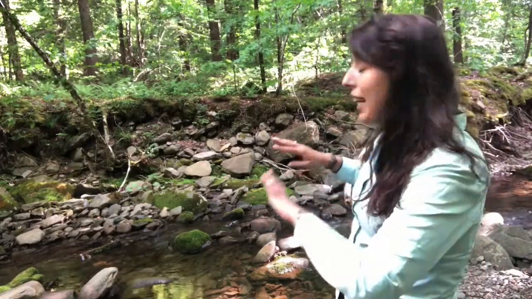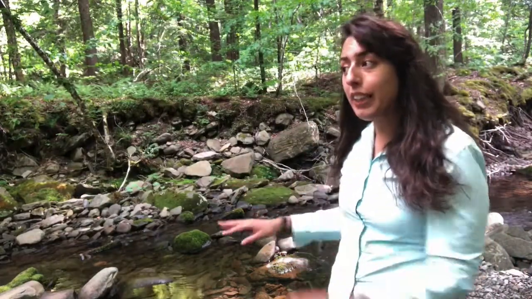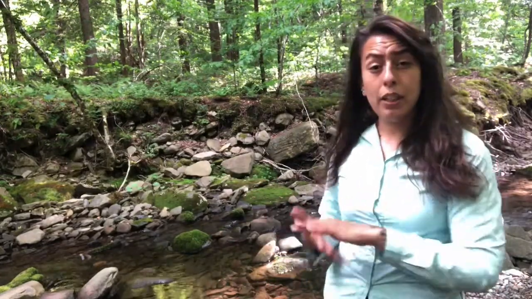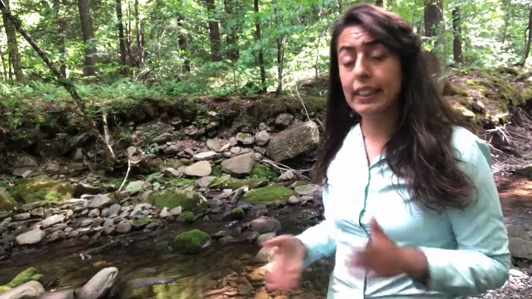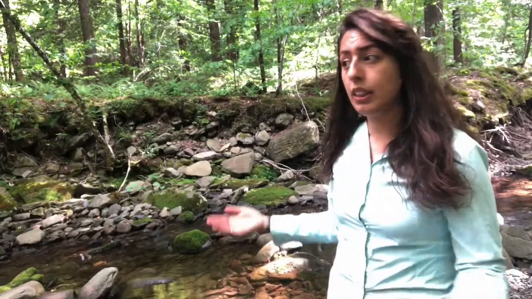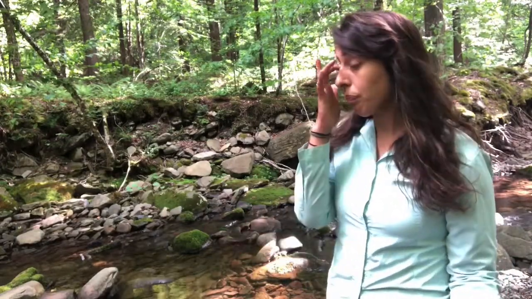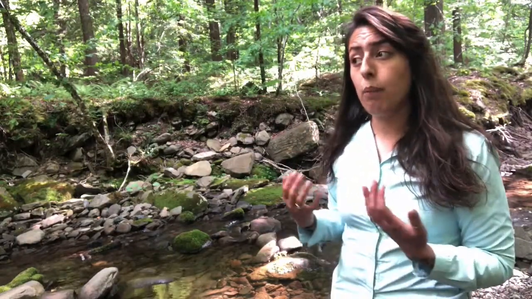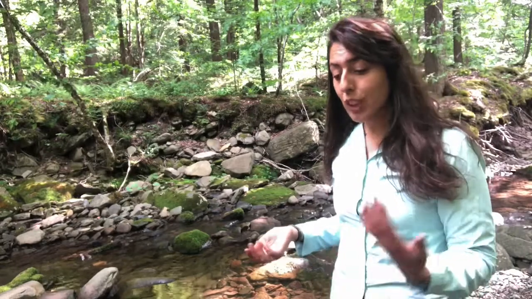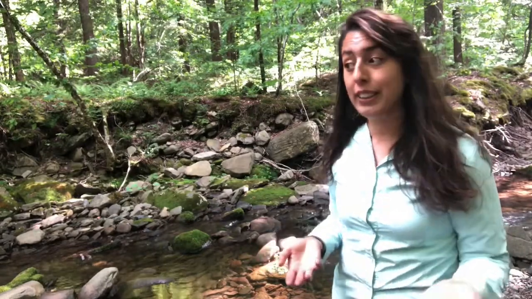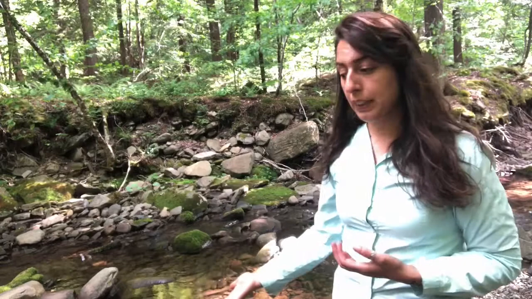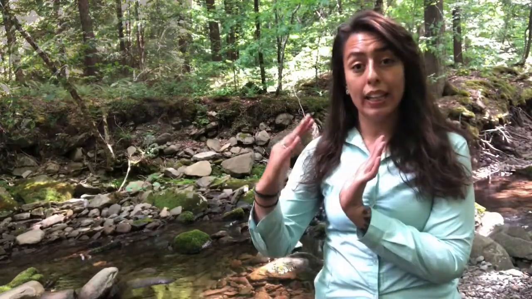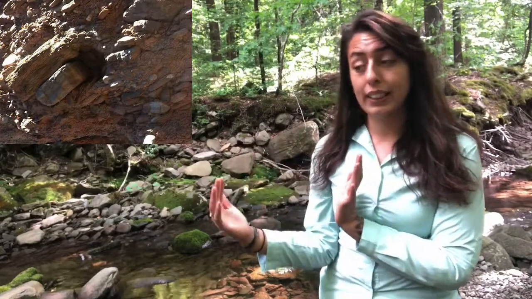Now, if that bank is left undisturbed for millions of years, it will turn into a sedimentary rock. Sedimentary rocks are made from sediments, and sediments are deposited in all different kinds of environments. A sedimentary rock composed of sediment from a stream will have a lot of the same patterns that we see in our modern streams.